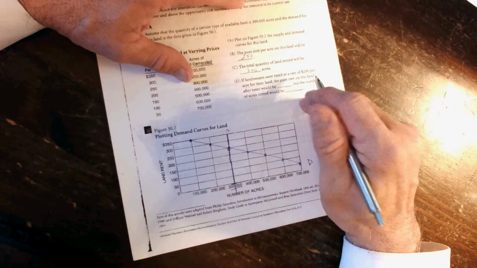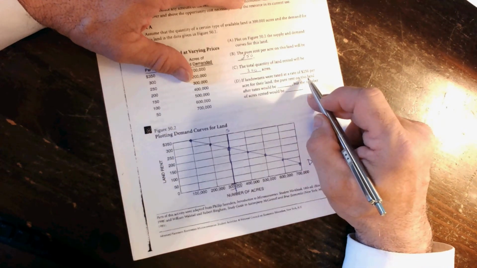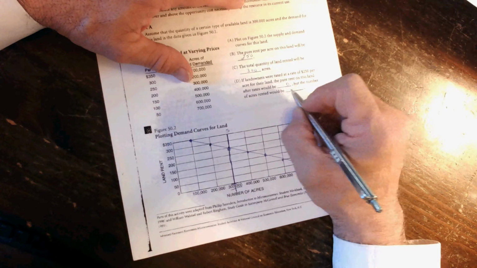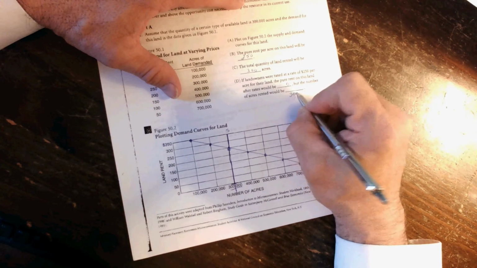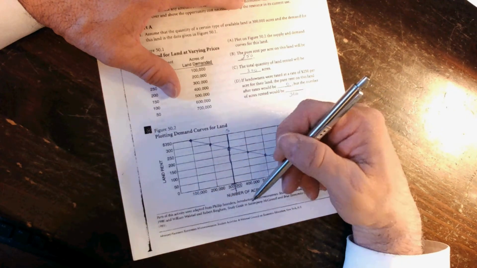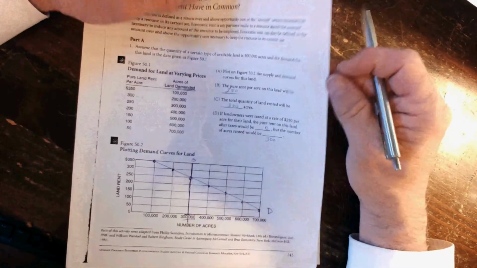If landowners were taxed at the rate of 250 per acre, the pure rent on this land would be 0, but the number of acres available would still be 300,000. The price of the land does not affect its supply. That's why it's called rent.